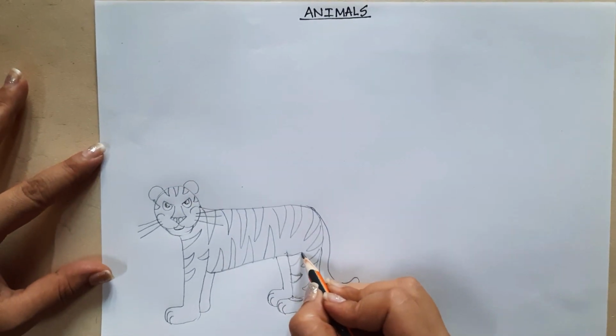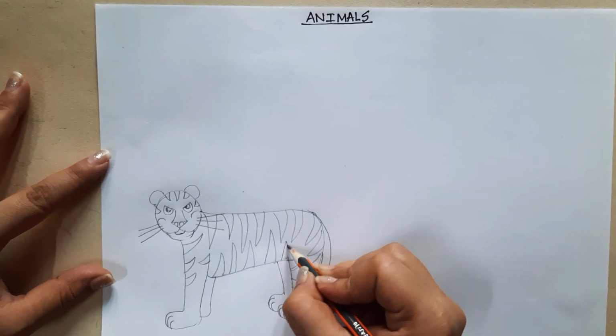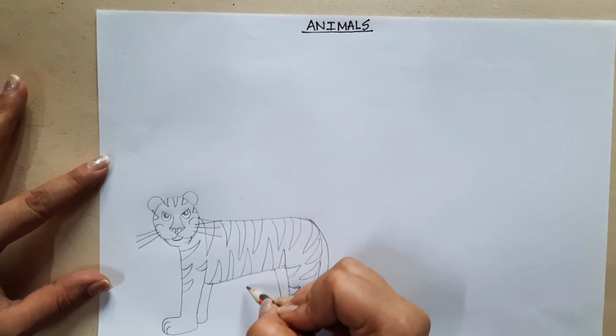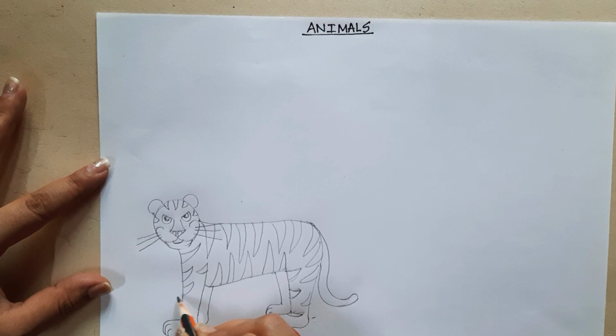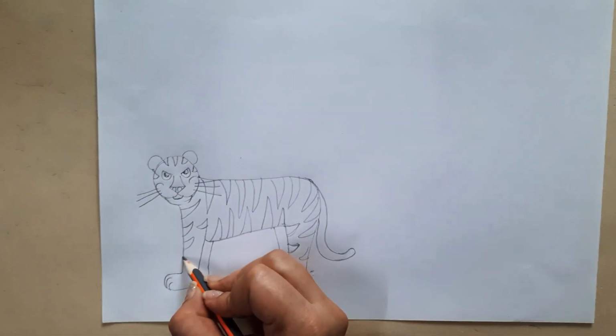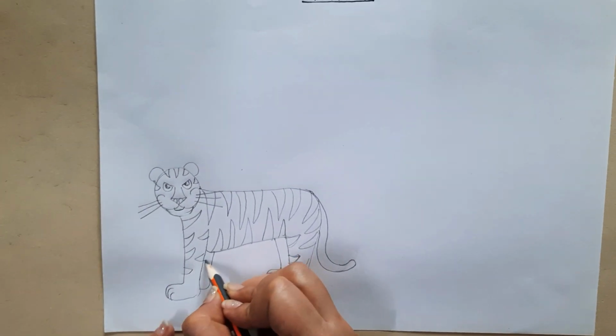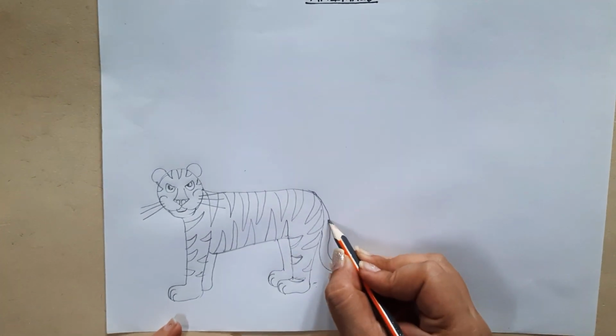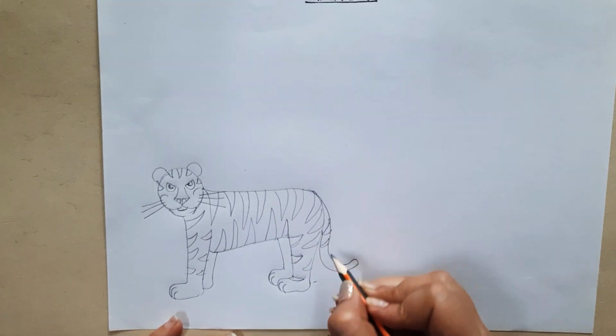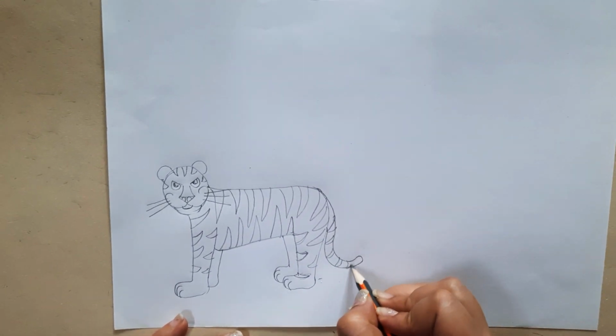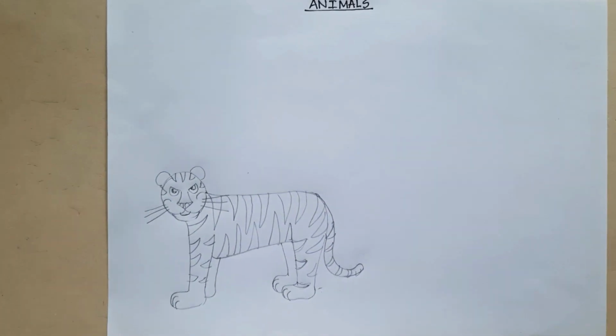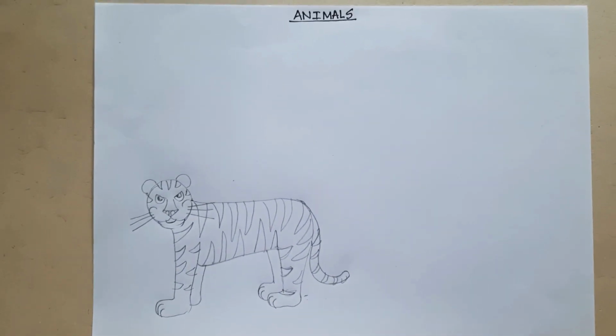Students, you can see the stripes on the legs are in this manner, and on the body they are vertical and they are drawn horizontally on the legs. Now stripes on the tail. So our national animal, the tiger, is ready.